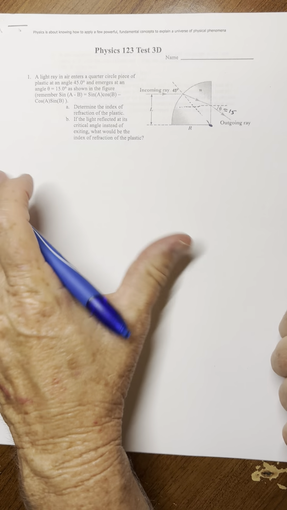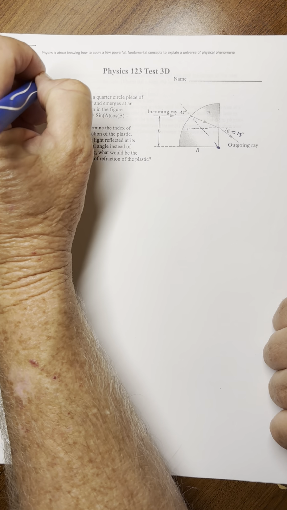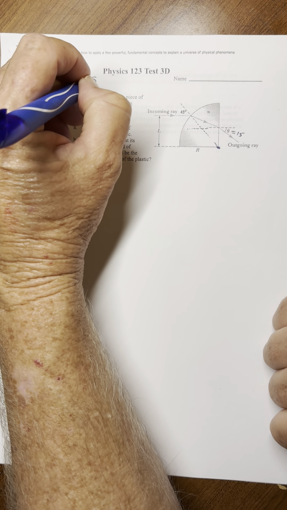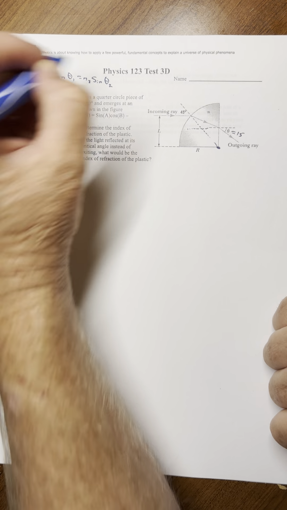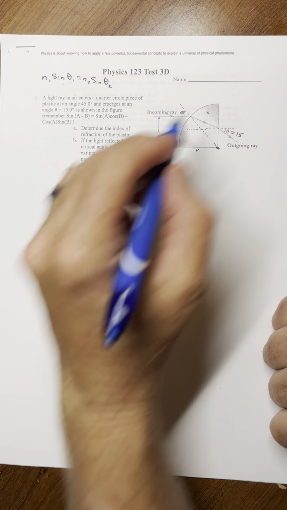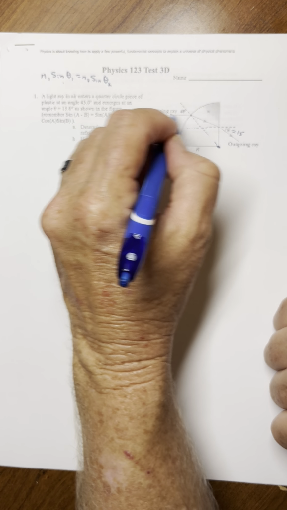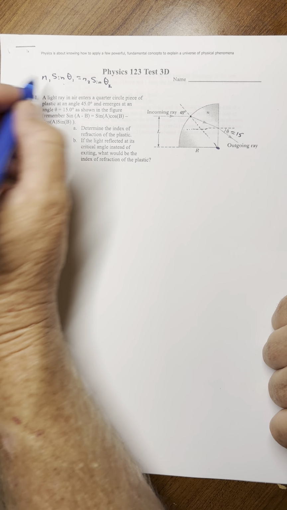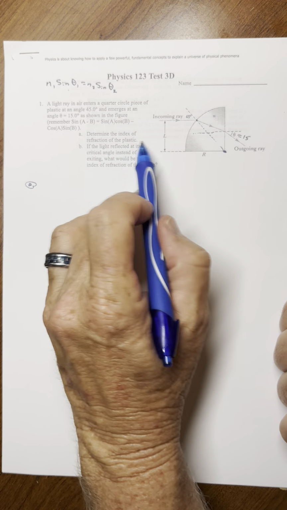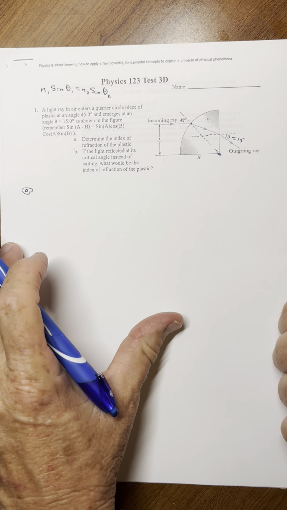And so if we start with Snell's law, which remember says n1 sine theta 1 equals n2 sine theta 2, with 1 being where the light enters and 2 being where it exits. If we apply that to where it enters, let me go A. Determine the index of refraction of the plastic.